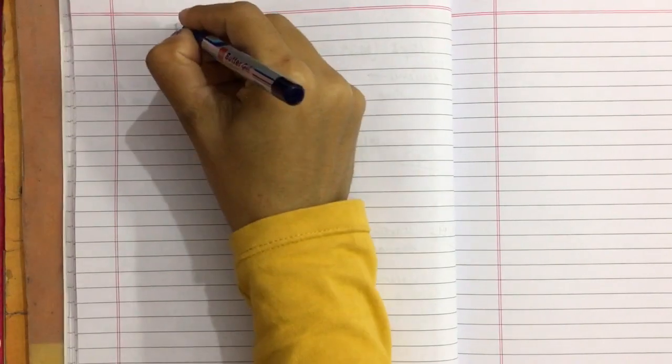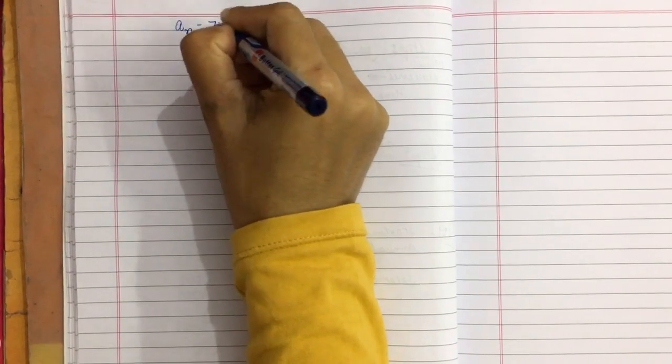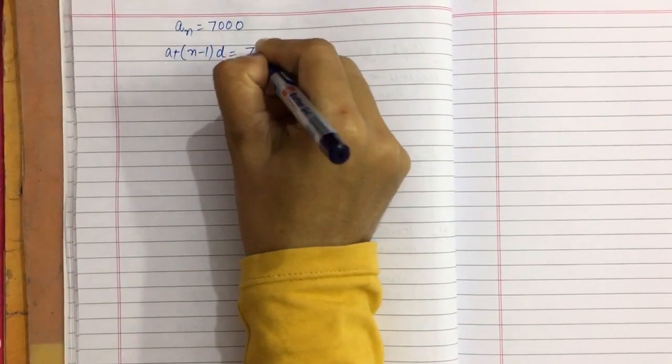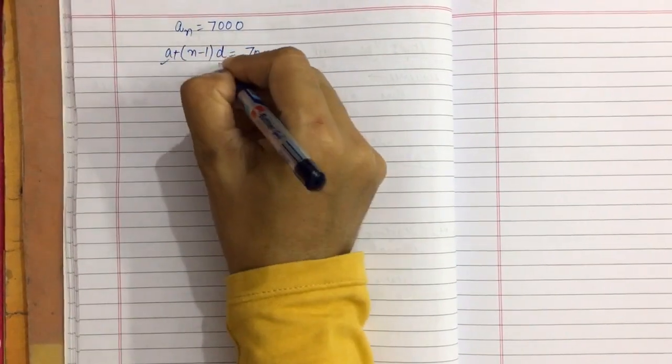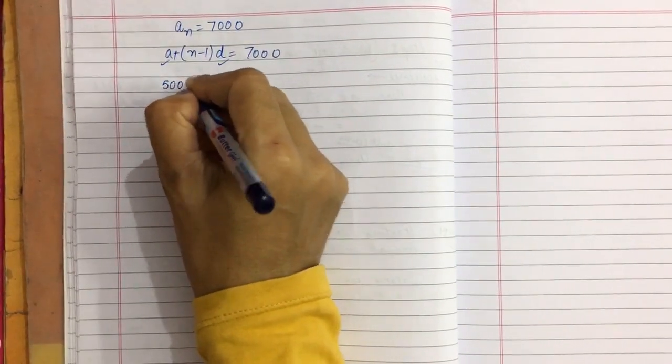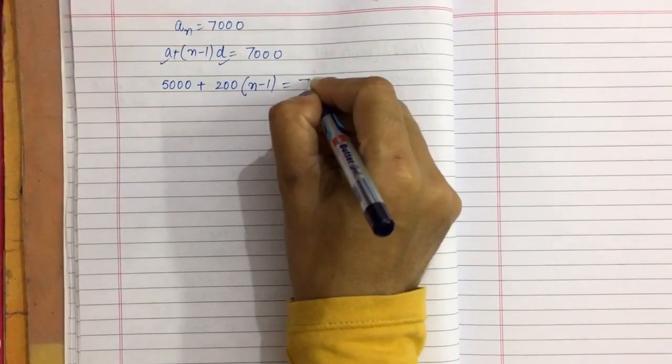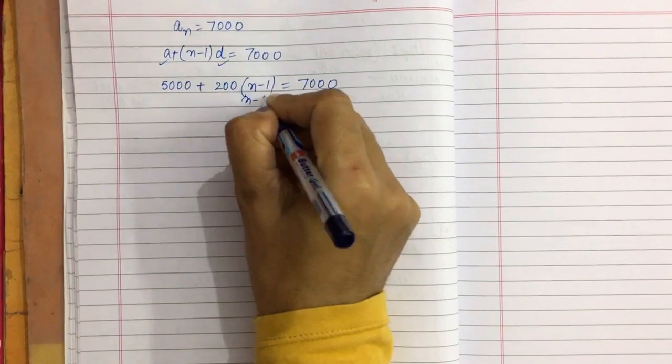Using the formula for AN, A plus N minus 1 multiplied by D, this is 7,000. Use the values of A and D. The first term is 5,000. The common difference is 200. Solving.